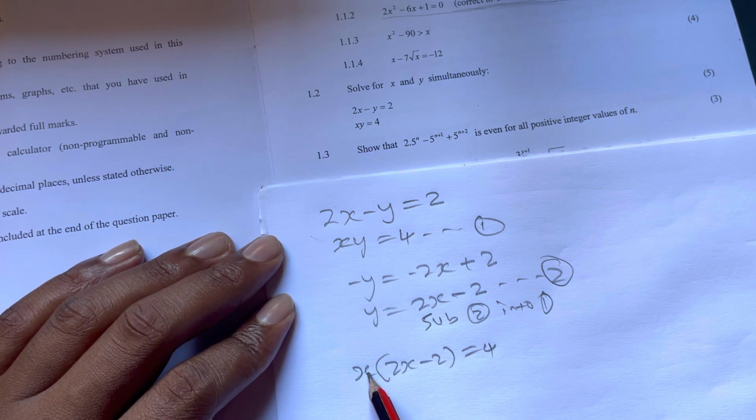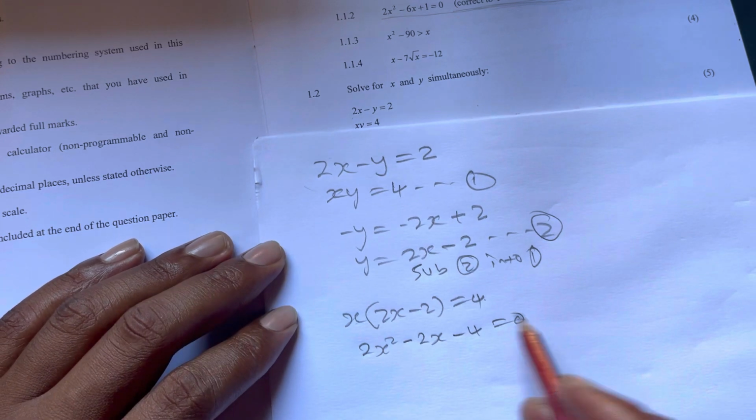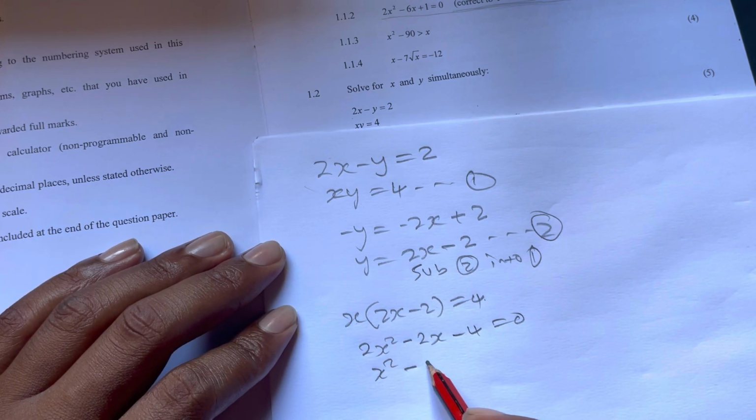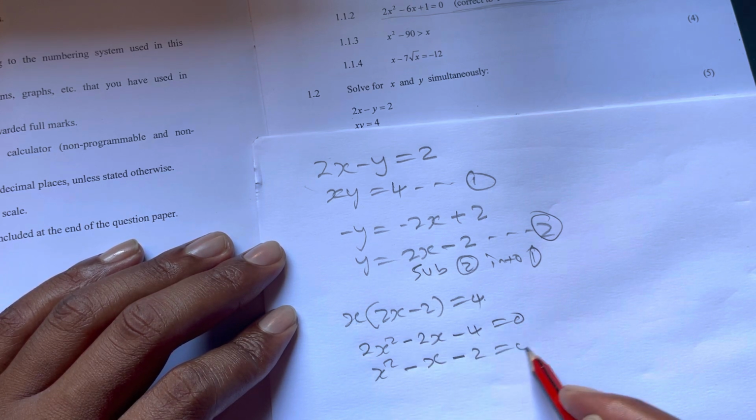And then x times 2x, 2x squared. X times negative 2, negative 2x. Take 4, transpose it this side. It will be negative 4 equals 0. Divide by negative 2 throughout. So x squared minus x minus 2 equals 0.